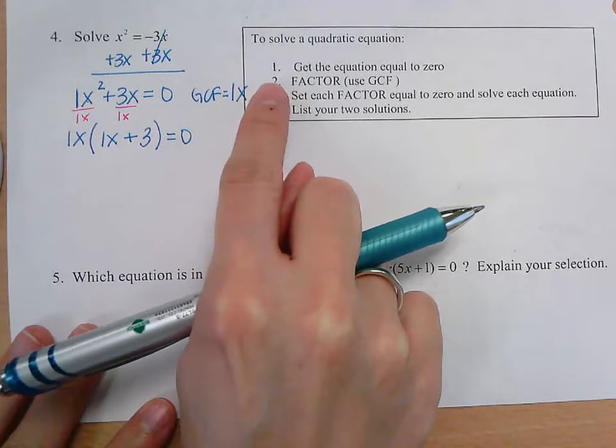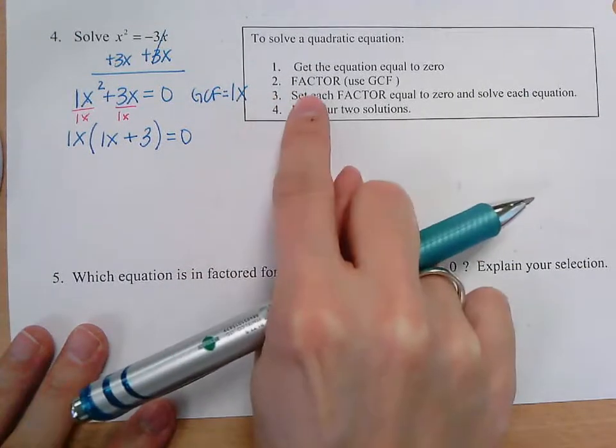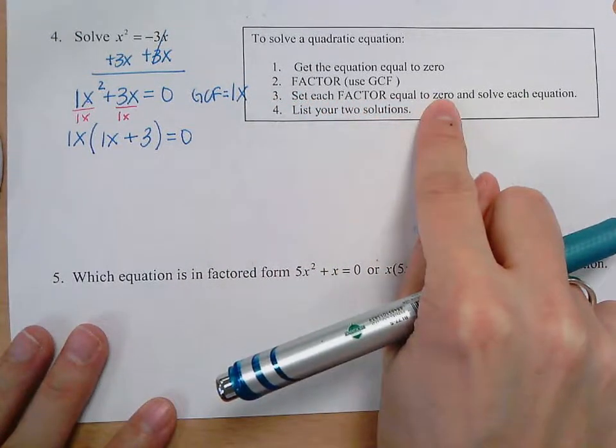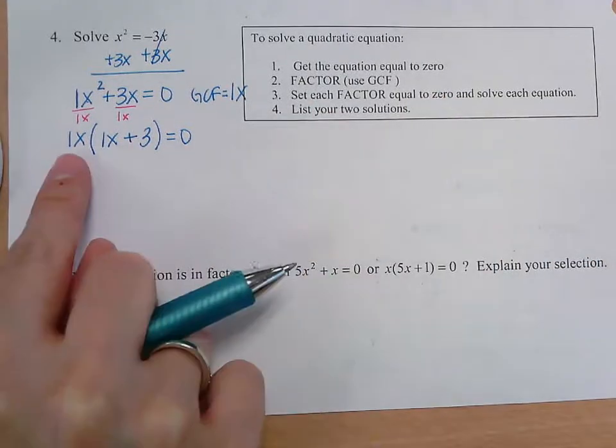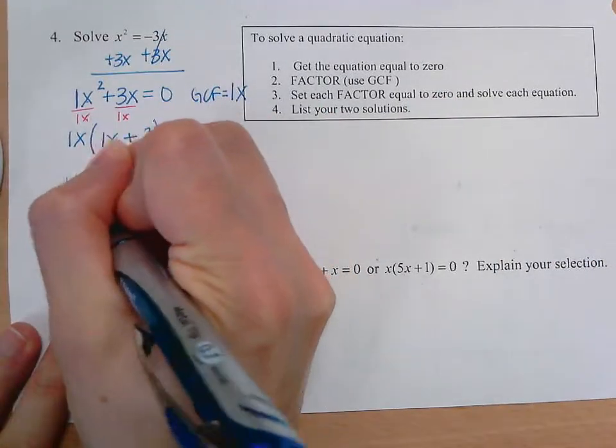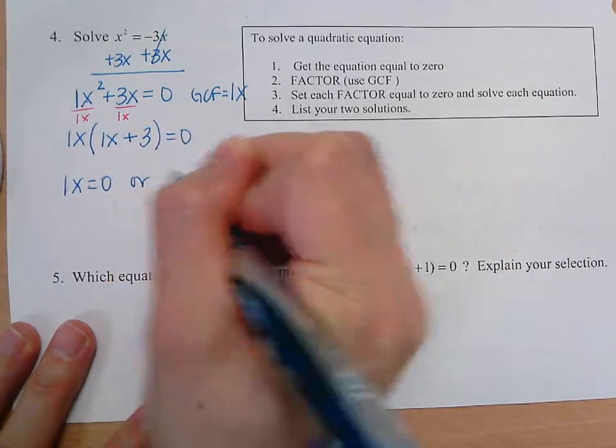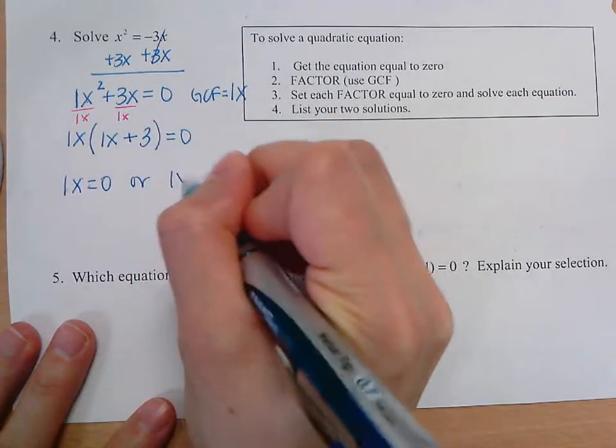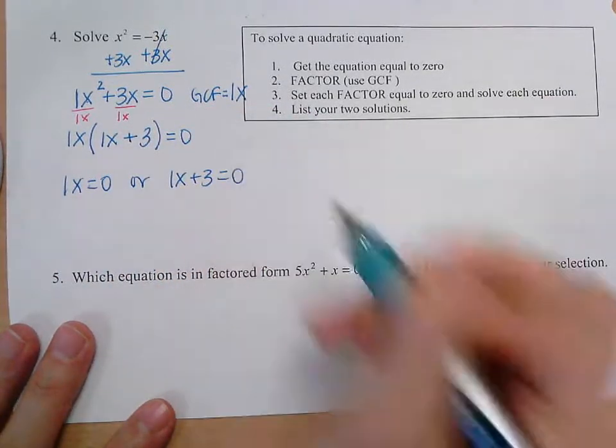Okay, then it's factored. Step 3, set each factor equal to 0 and solve each equation. 1x is a factor, so 1x equals 0, or 1x plus 3 equals 0.